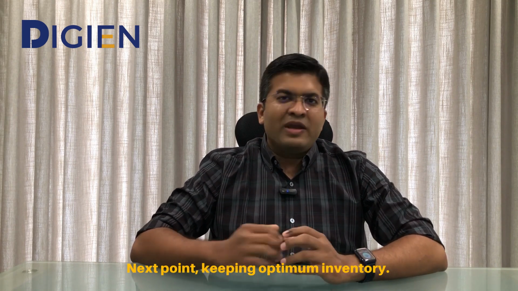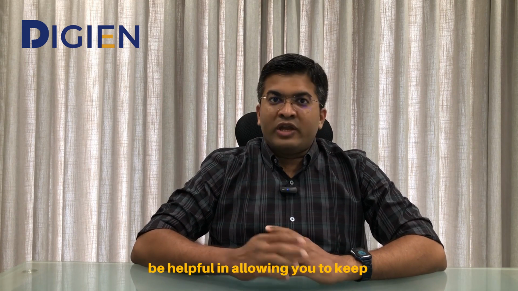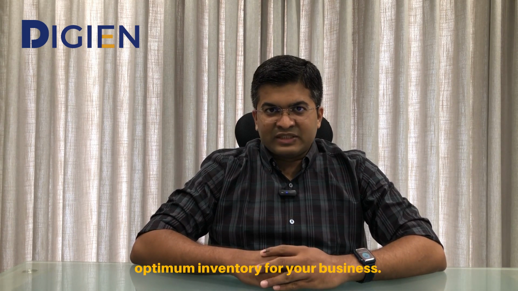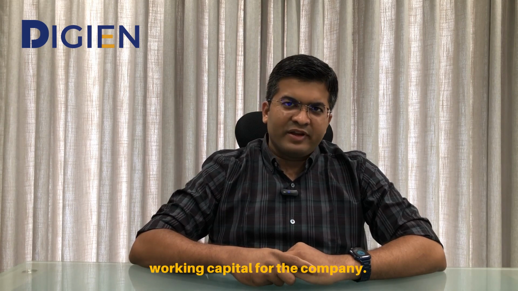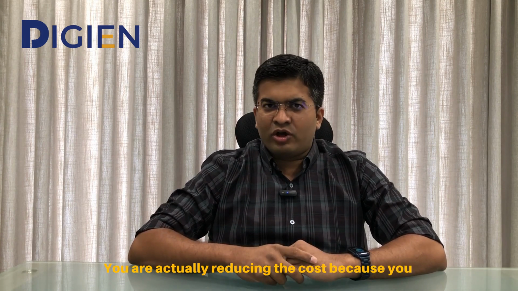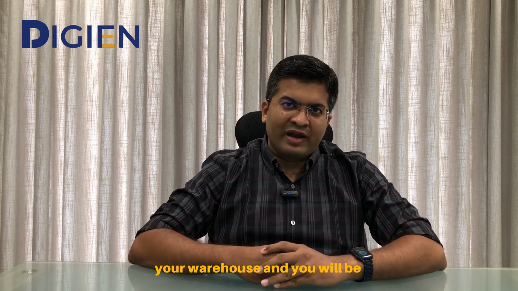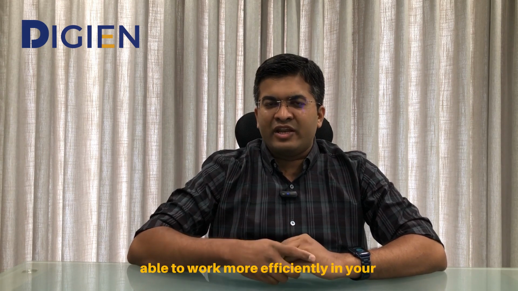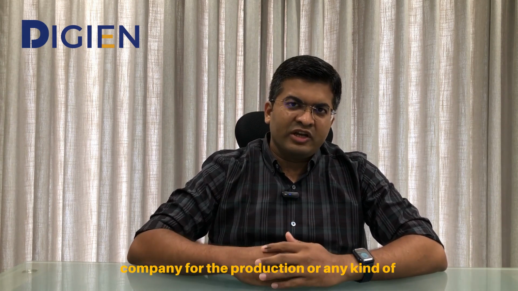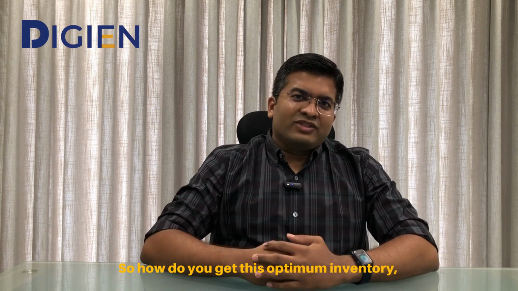Next point, keeping optimum inventory. A digital system will be helpful in allowing you to keep optimum inventory for your business. So in this way, you are actually increasing working capital for the company. You are actually reducing the cost because you don't have excess stock of the items in your warehouse, and you will be able to work more efficiently in your company for the production or any kind of projects that you are executing. So how do you get this optimum inventory?